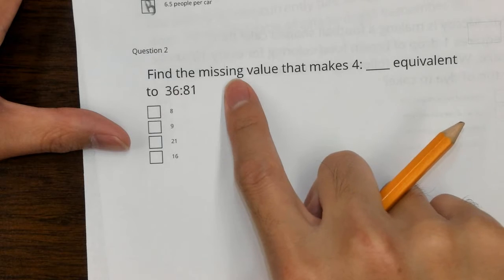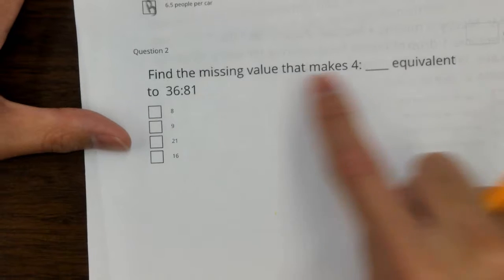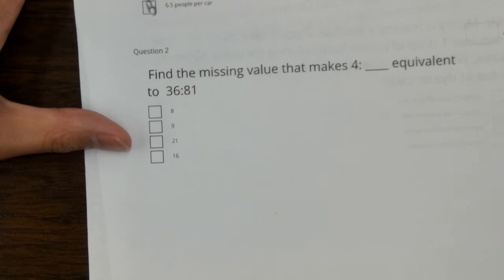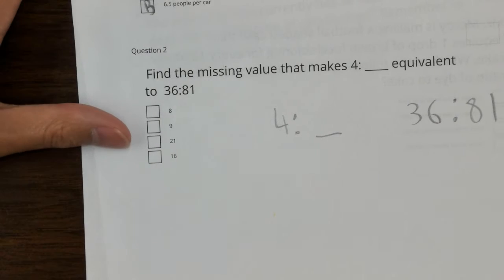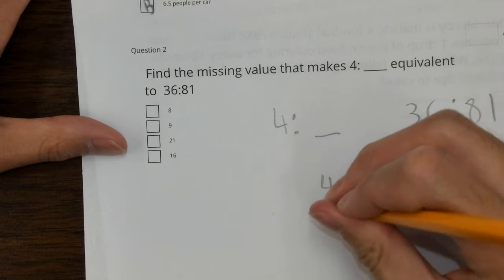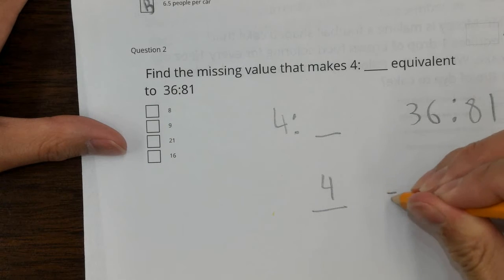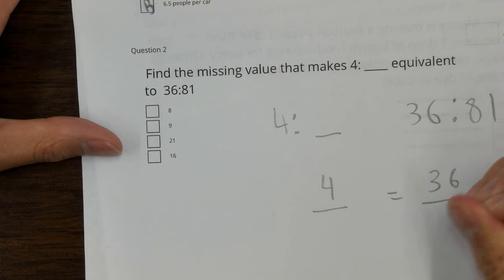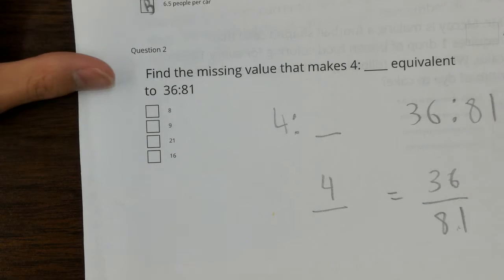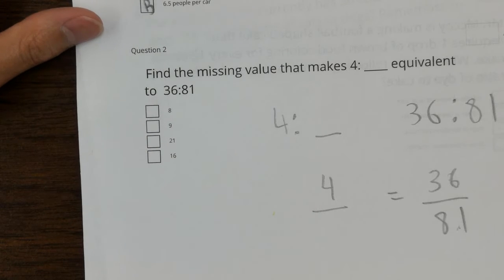Alright, question number 2. Find the missing value that makes 4 over blank equivalent to 36 over 81. So we got a 4, we got a blank, and it needs to be equivalent to 36 over 81. I'm going to write it as a fraction, just because that's how I like to do this. You're going to have to write it as fractions for all of them too. So just get in the habit of writing these things into fractions. Basically, when you have 2 numbers on one side, that's where you start off.